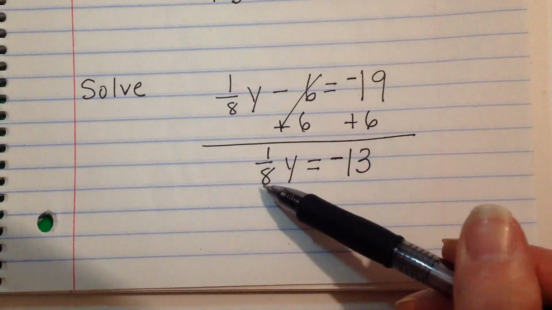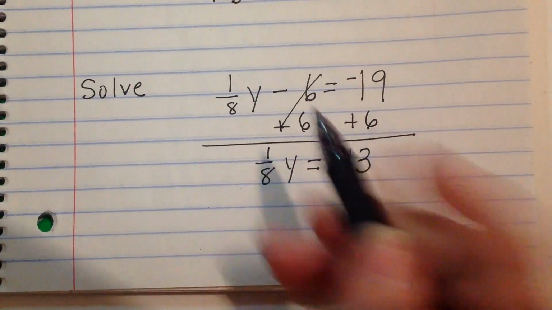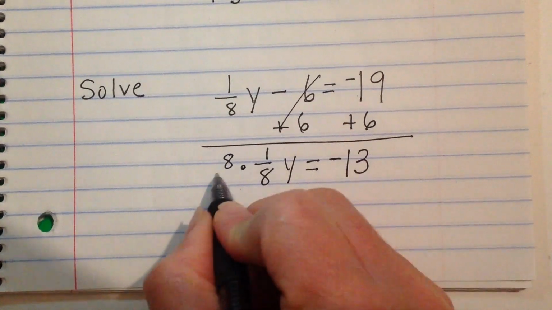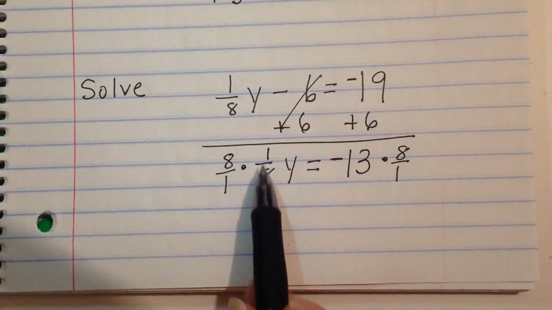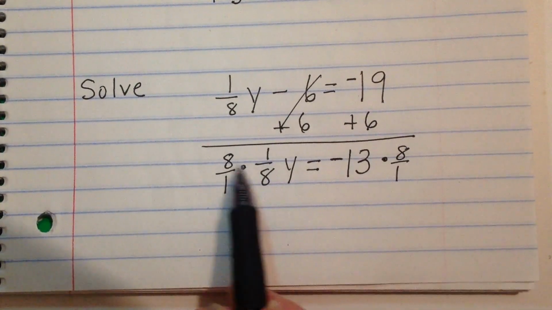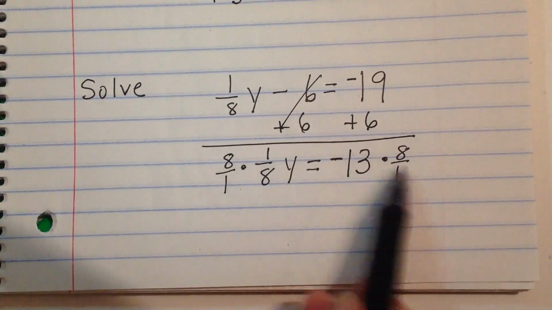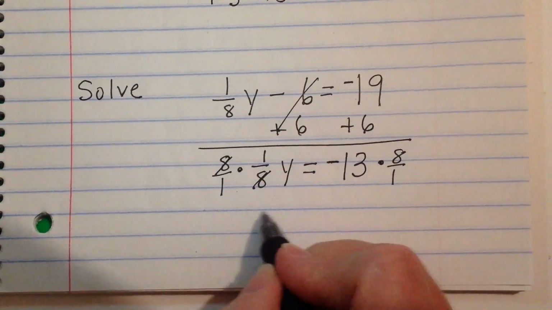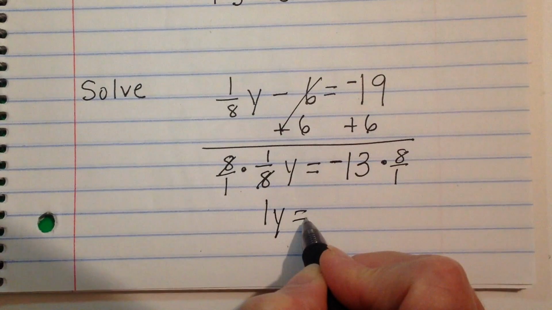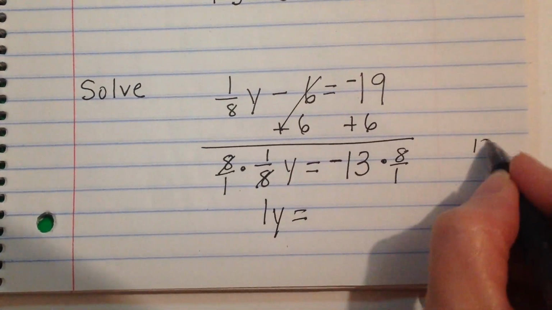To undo the multiplication of a fraction times a variable, multiply both sides by the reciprocal of the coefficient. The coefficient's 1/8. The reciprocal of 1/8 is 8 over 1. Multiply both sides by 8 over 1. Here the 8's would cancel, leaving 1y equals negative 13 times 8.